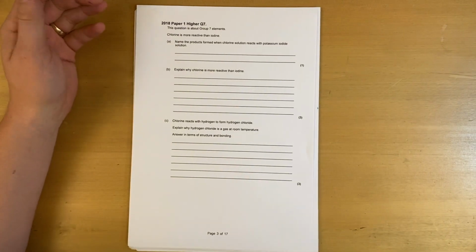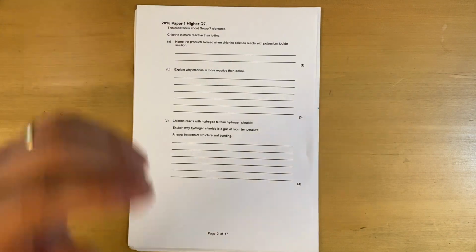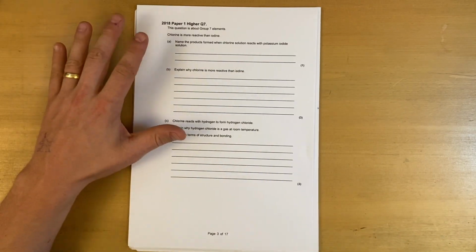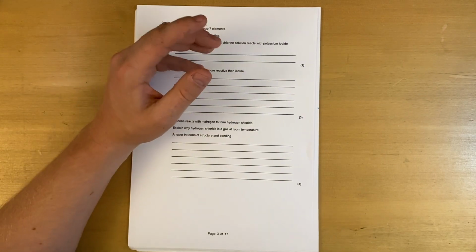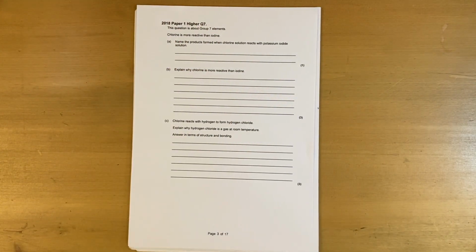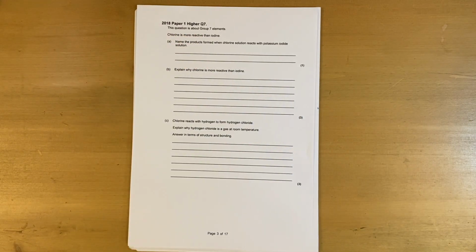Our question today comes from the 2018 paper, the higher tier, and question 7. This one touches on some of the same things that we've had previously, but then also starts to do a bond energy calculation, which is why I wanted to do this one. The stuff at the start is stuff that we have also covered in a previous question of the day, but still worth going over. So chlorine is more reactive than iodine.